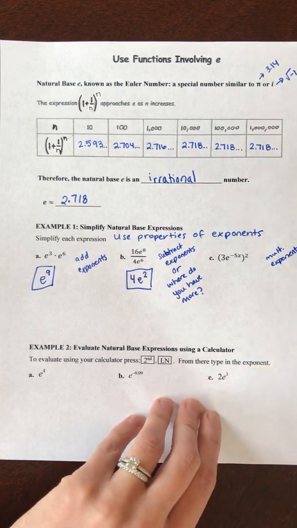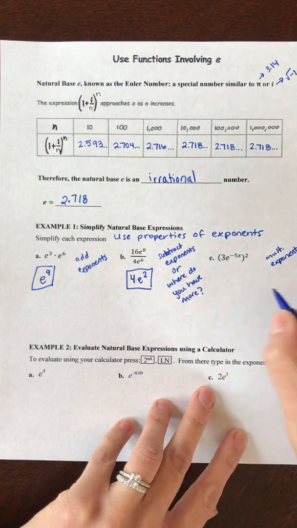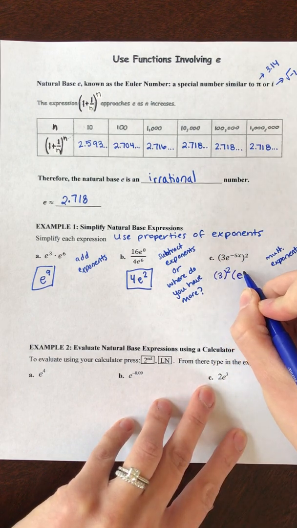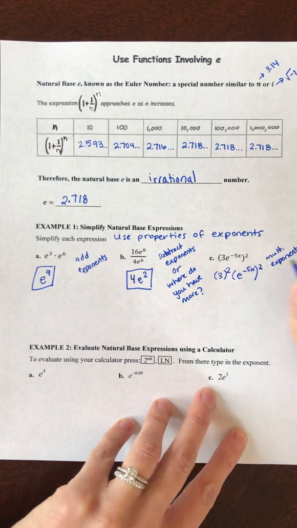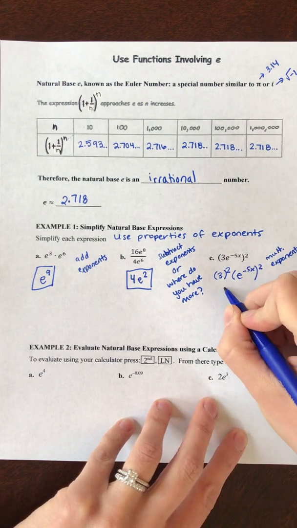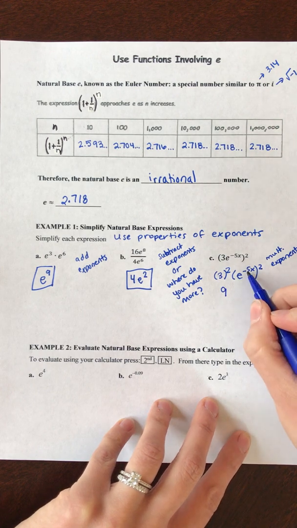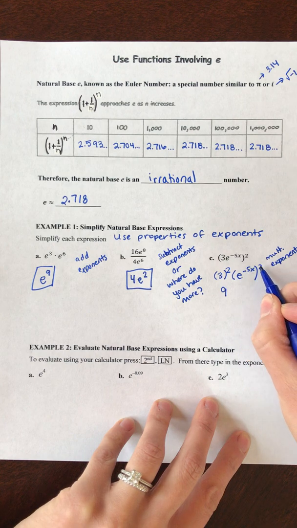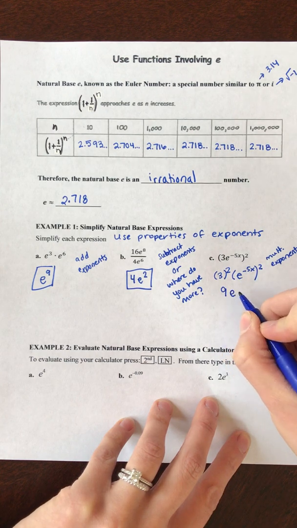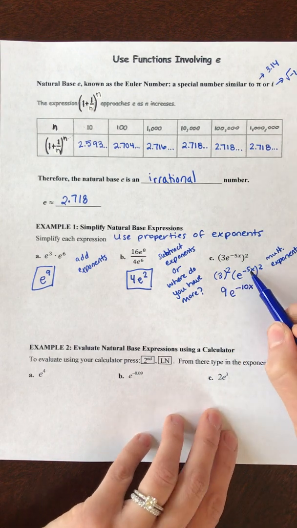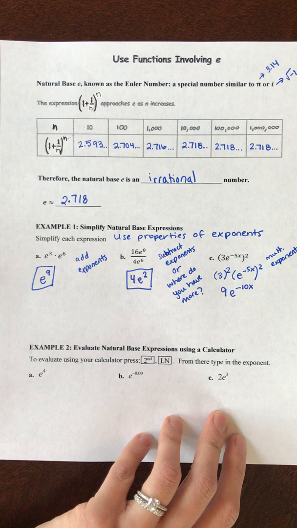Okay, but a couple of things, I want to make sure everything in here gets that power of 2. So 3 goes to the second power, and e to the negative 5x goes to the second power. Well, 3 squared is 9. E to the negative 5x squared, don't do 5 squared. This is saying negative 5x is an exponent times the other exponent 2. This becomes e to the negative 10x, right? Because x is now in the exponent, you're multiplying it to the other exponent.